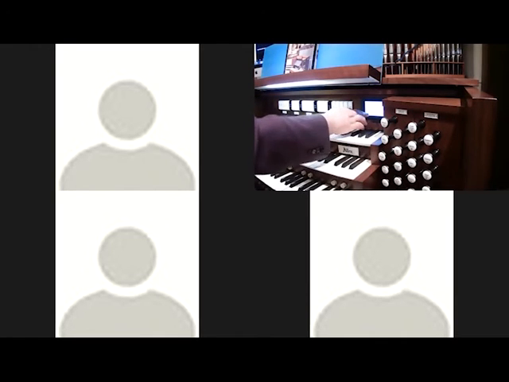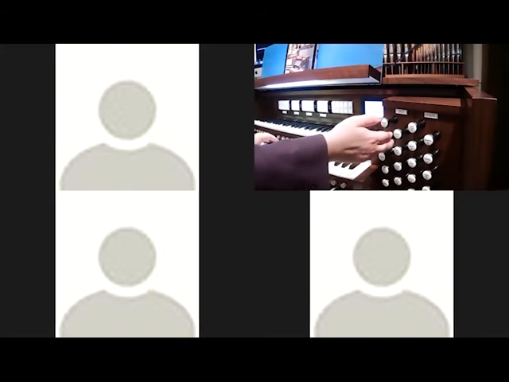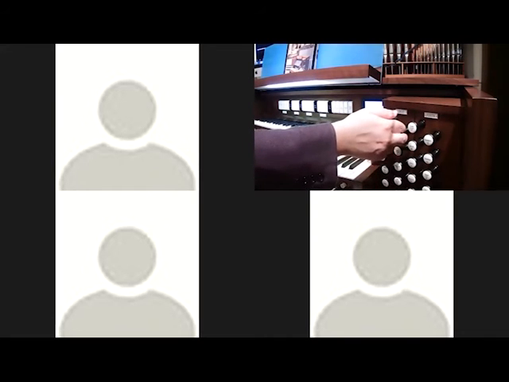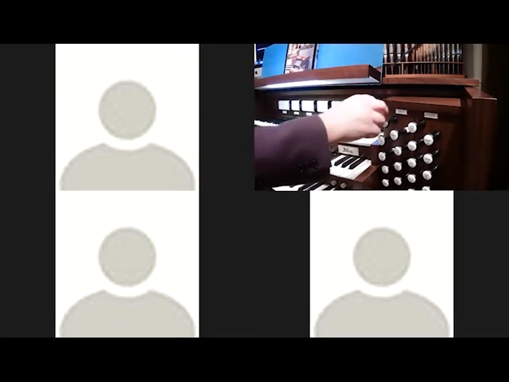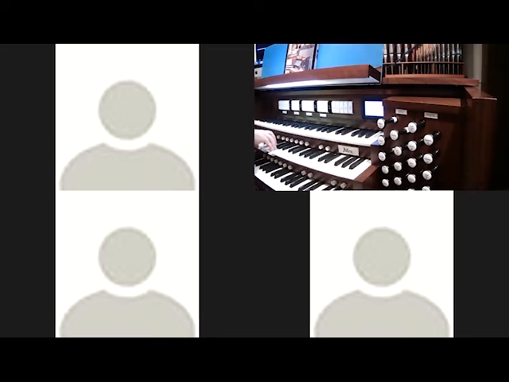So here's the 8-foot principal. Nice foundation stop. Now if you add the 4-foot principal to this, you can definitely hear it, you perceive it, but it's not as noticeable. And then the 2-foot even less so. Just gives a little bit more of an edge, and the mixtures are very soft here. It's just very gently layering frequencies.